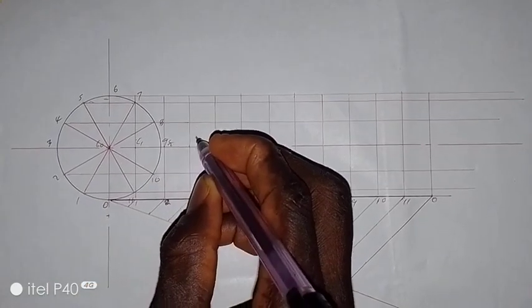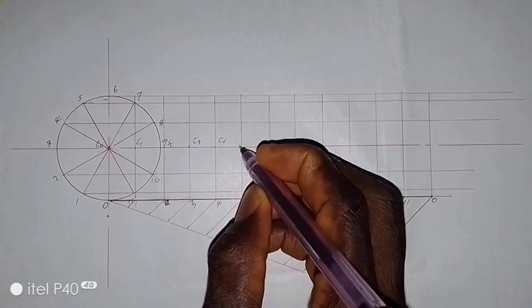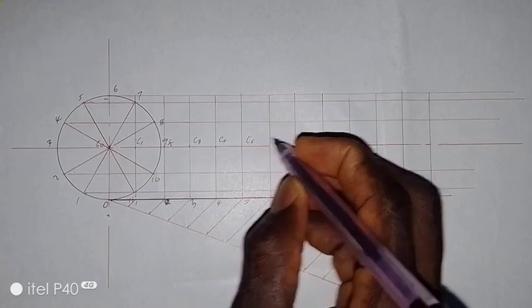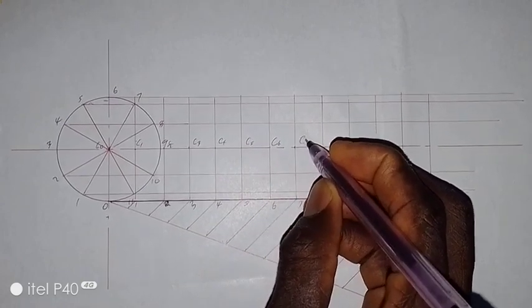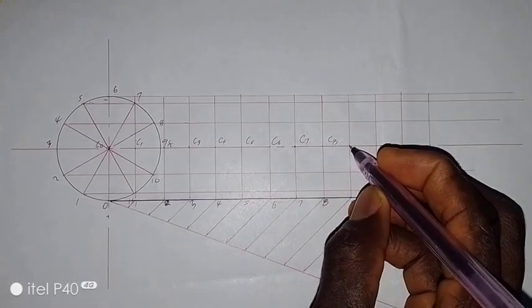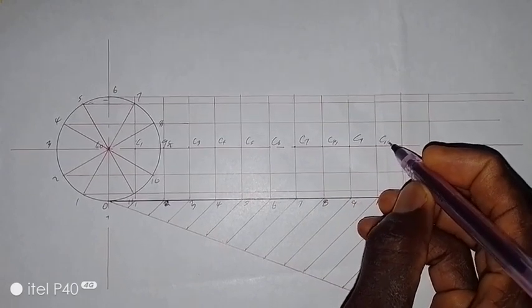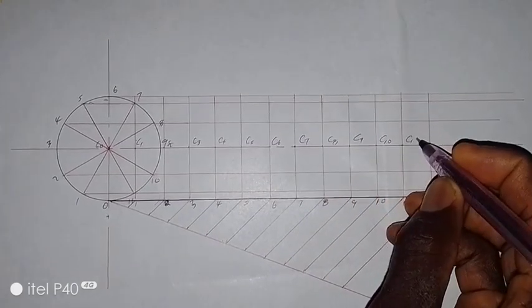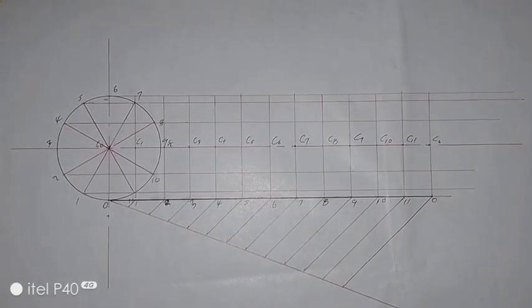So this is C3, this is C4, this is C5, this one is C6, this is C7, this is C8, this point here is C9, this is C10, this is C11, and here is C0. So those are the centers that we are going to use to generate the points.